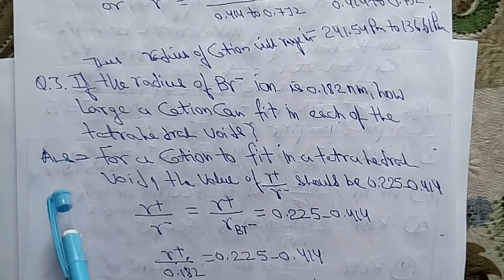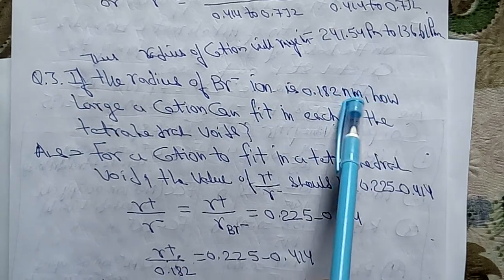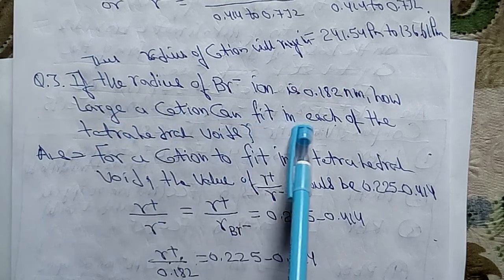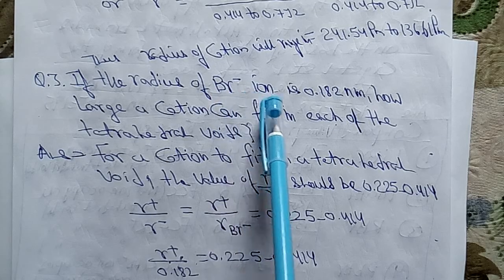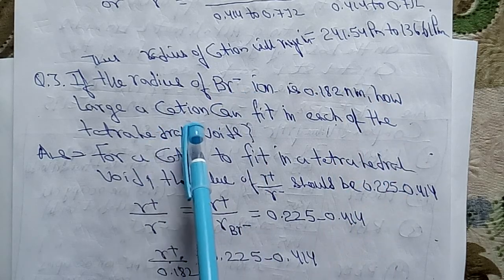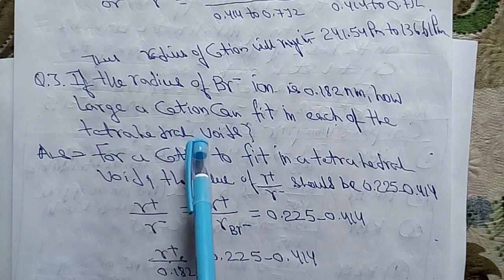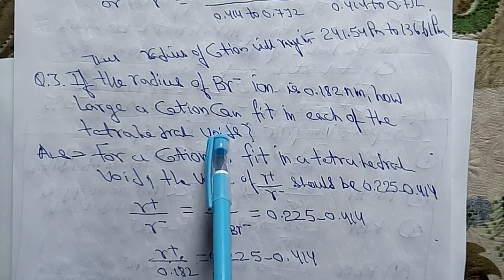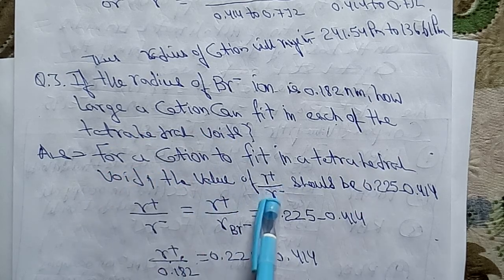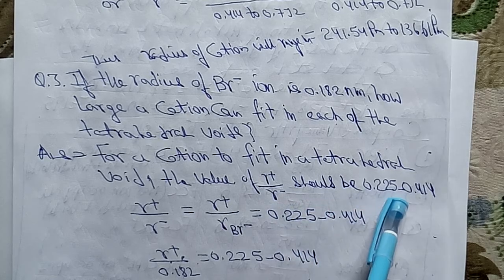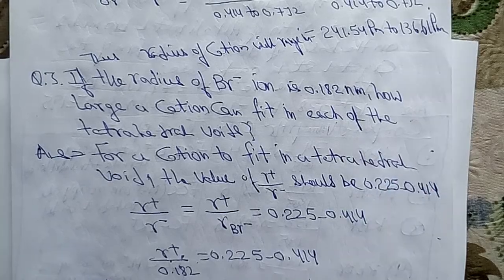Third question, if the radius of bromine ion is 0.182 nanometer, how large a cation can fit in each of the tetrahedral voids? So the radius of the ion Br minus is given. Now it is asking for the radius of the cation that can fit into tetrahedral voids. A cation always fits into a void, whether tetrahedral or octahedral. So for a cation to fit in a tetrahedral void, the value of R plus by R minus should be, how do we get this value, 0.225 to 0.414.